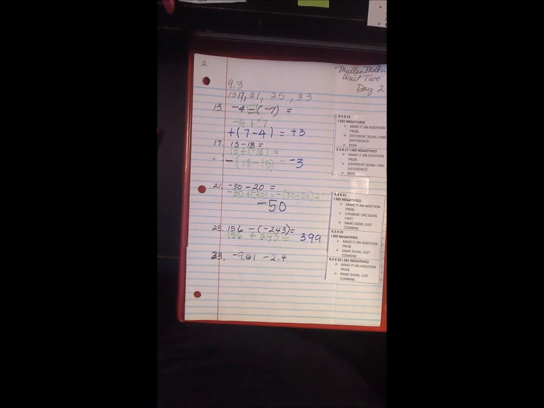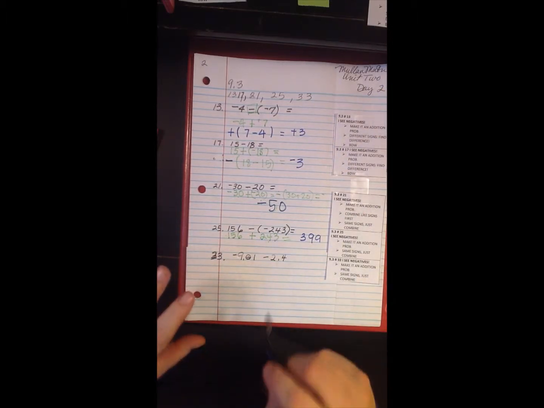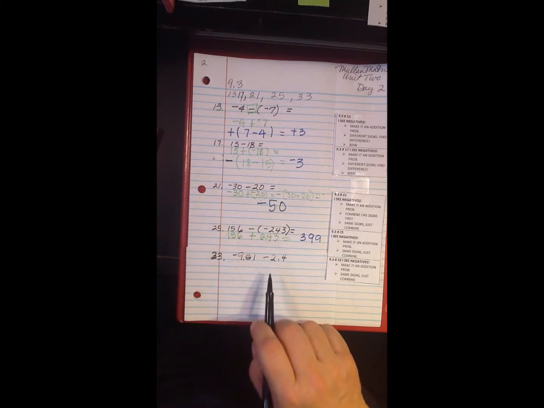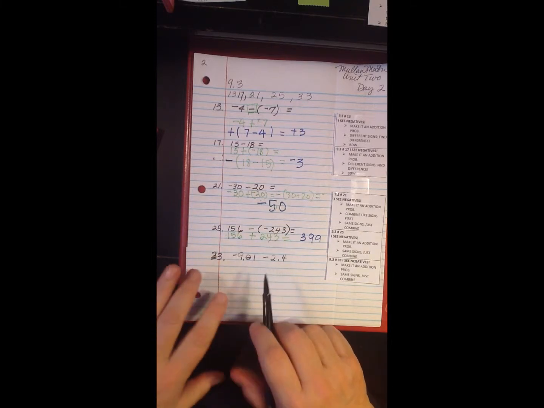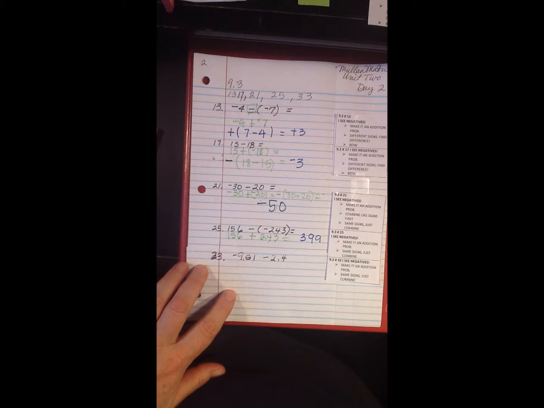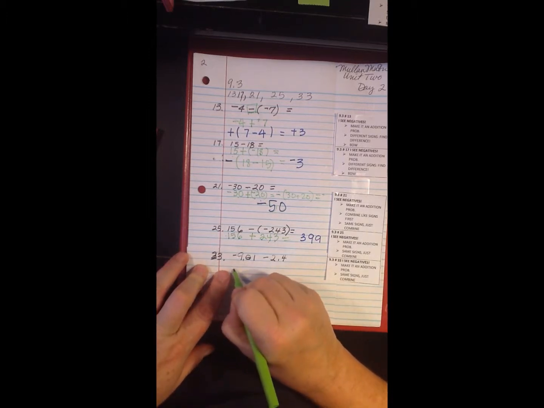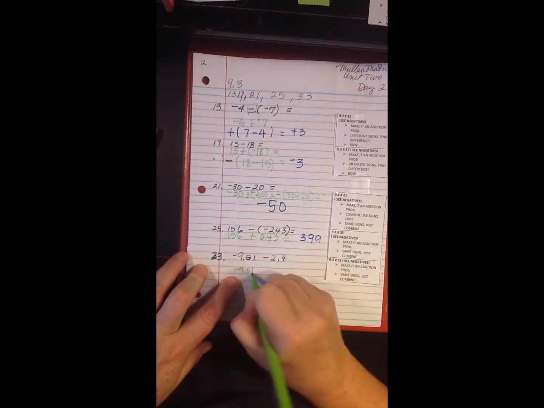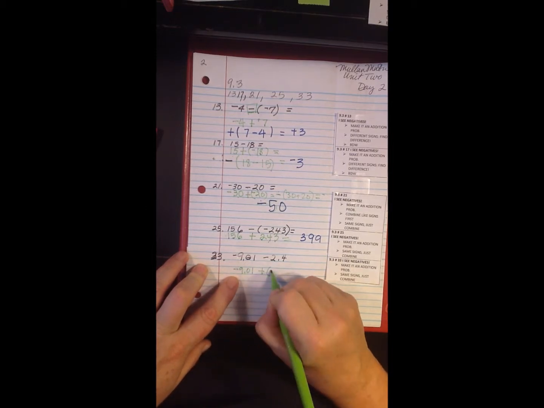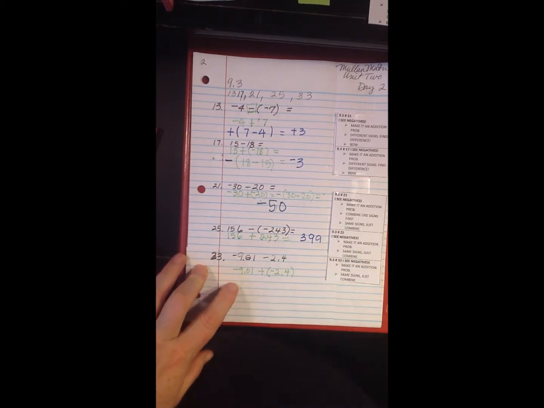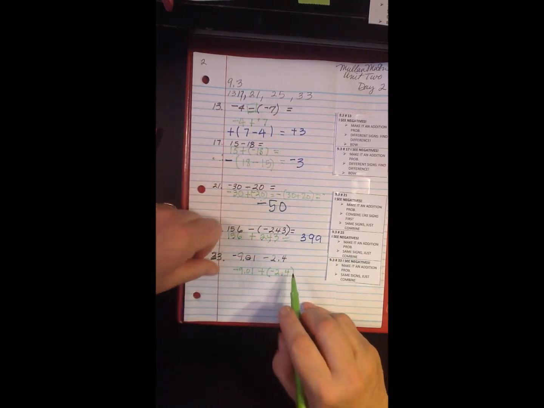Okay, let's take a look at the last problem on this page, number 33. There are a couple of things to look at. First of all, I'm working with decimals, so I have to pay attention to that. And the first thing I need to do is turn it into an addition problem. So that's the same as negative 9.01 plus negative 2.4, or 2 4/10. Same signs, just combine.